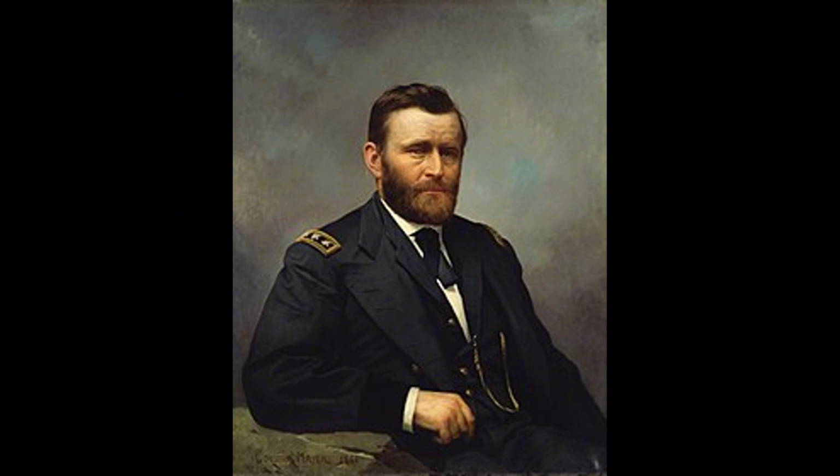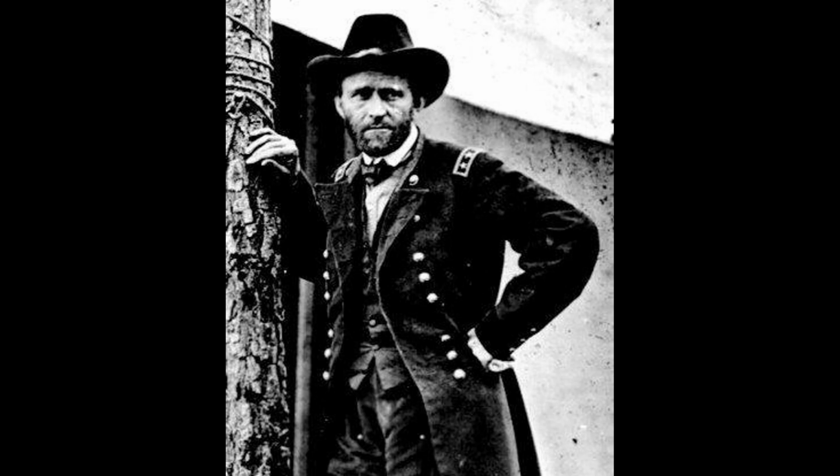Lincoln appointed Ulysses S. Grant on March 9, 1864, as Chief Command. Grant served efficaciously as General-in-Chief throughout the remainder of the war.